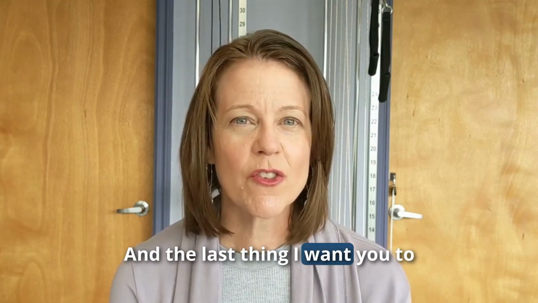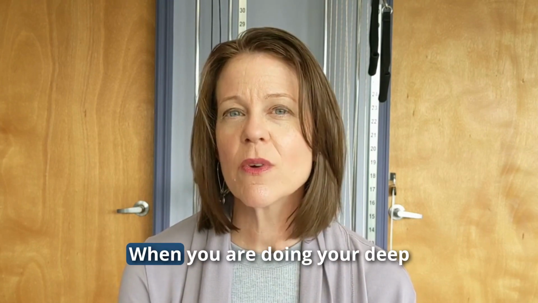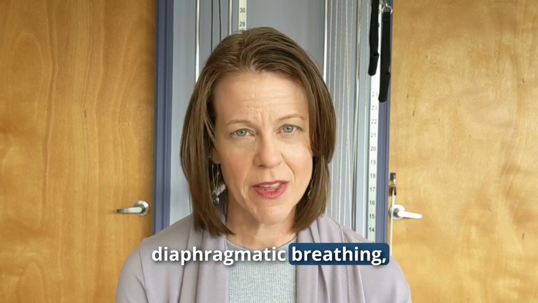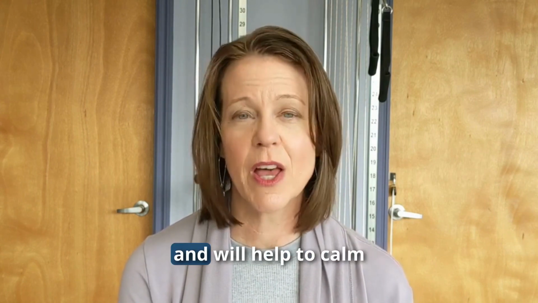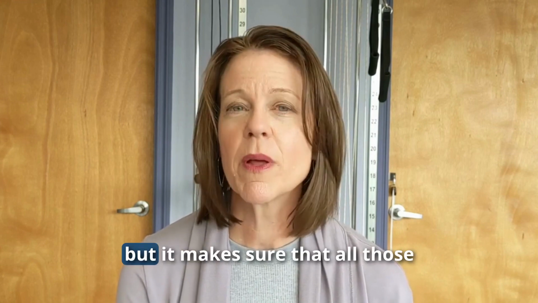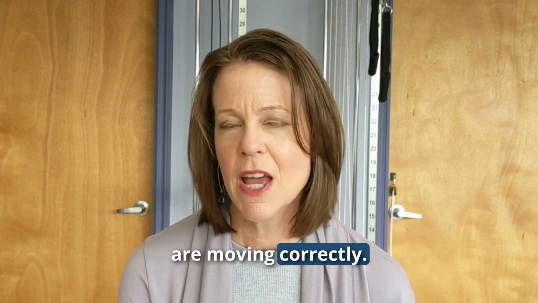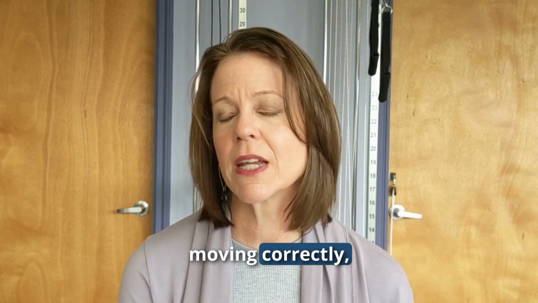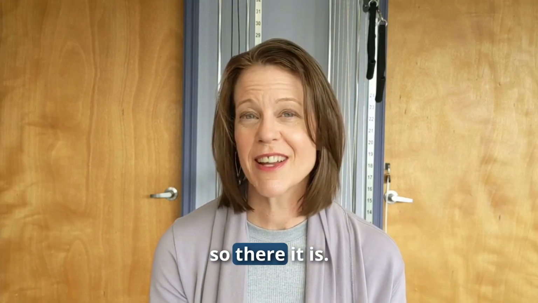And the last thing I want you to do is make sure that you're working on your breathing. When you are doing your deep diaphragmatic breathing, it not only activates the vagus nerve, which is your feel-good nerve and will help to calm your body down, but it makes sure that all those organs in your abdominal cavity are moving correctly. And when all of those are moving correctly, it can take some stress off of that sciatic nerve.